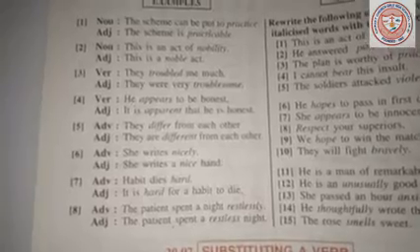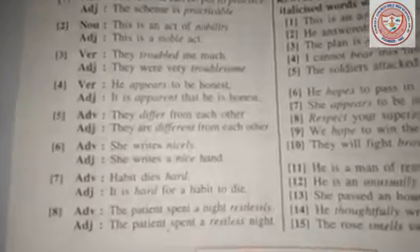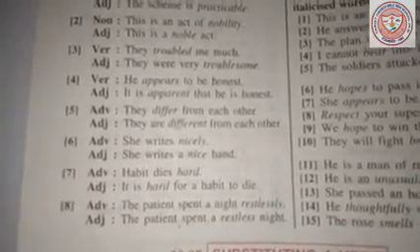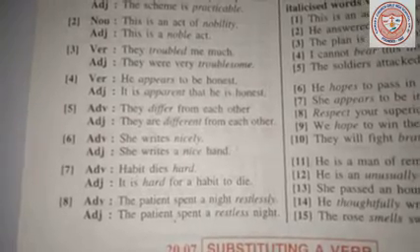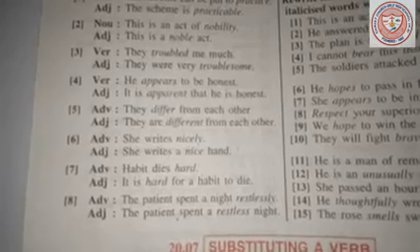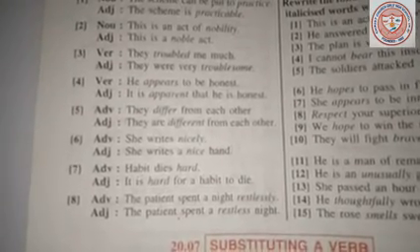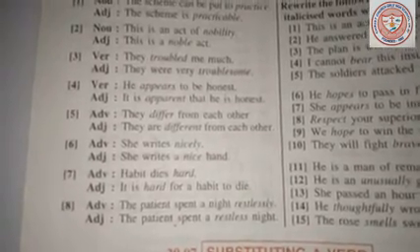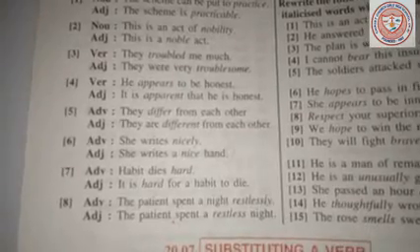Right? Number 4. He appears to be honest. Appears is in its verb form in this sentence. If we transform this into its adjective form, it will be, it is apparent that he is honest. Apparent is the adjective form of appear.